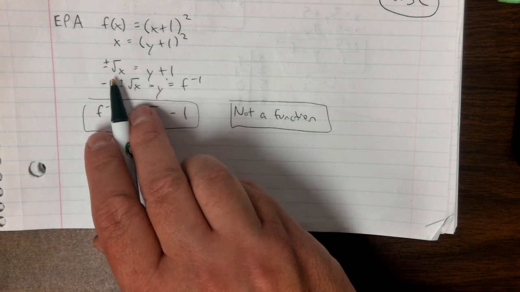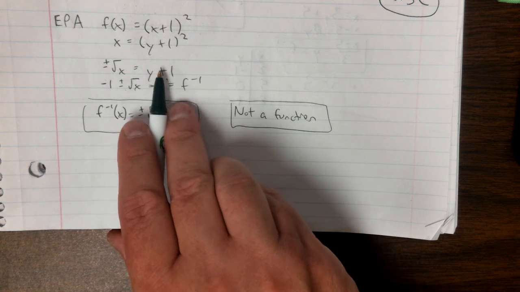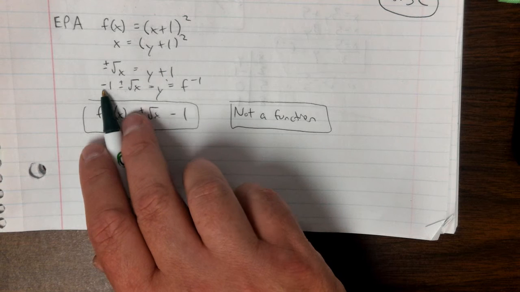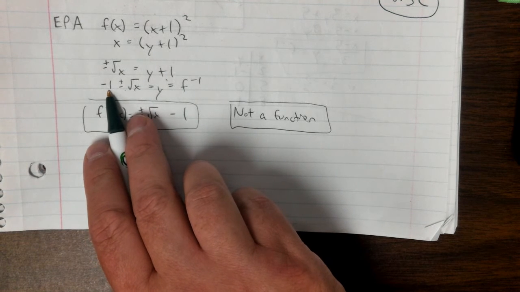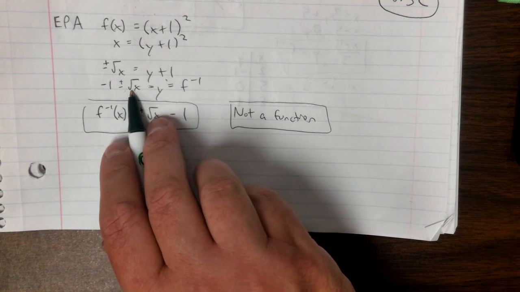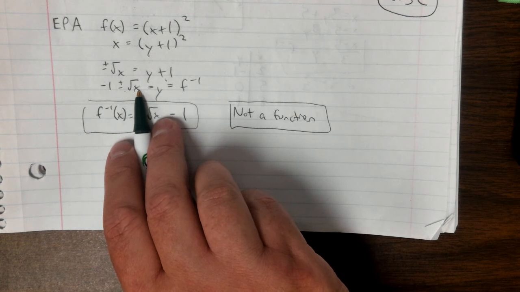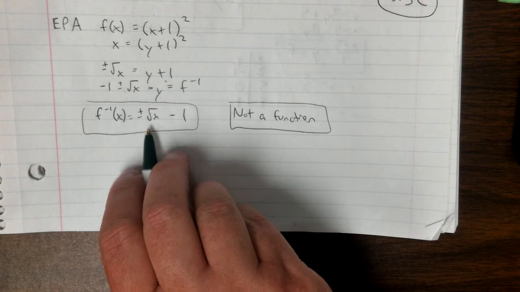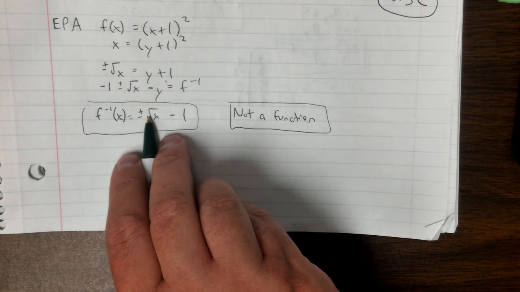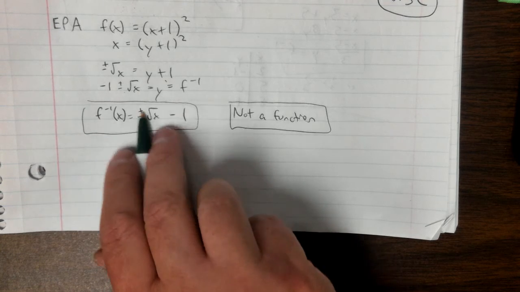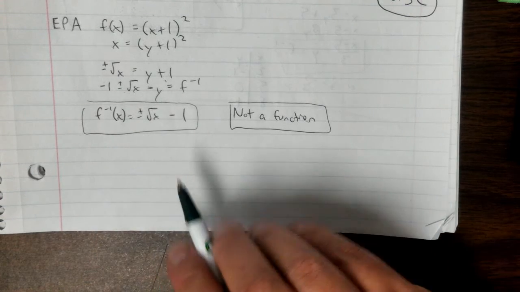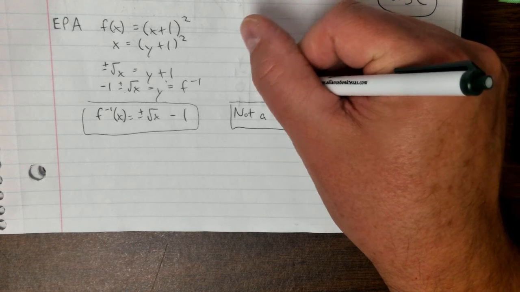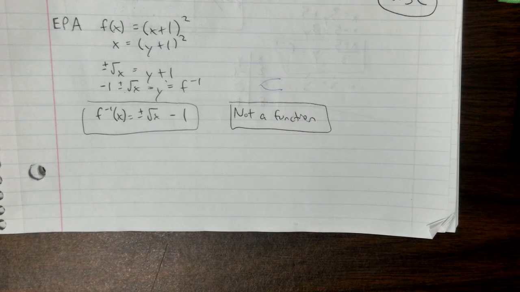So we have plus and minus the square root of x equal y plus 1. And now you're free to subtract 1. I like to put it in the front because this is -1 plus or minus square root of x. And you can do that, or you can say plus and minus square root of x minus 1. Either of those work. But because it goes up and down like that, it's not a function.